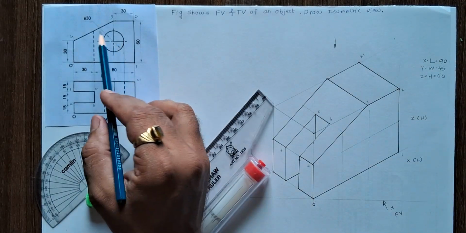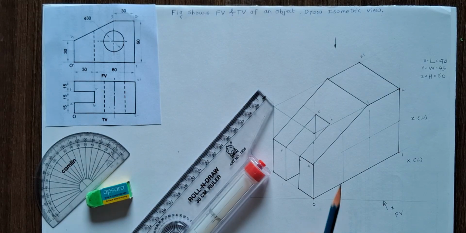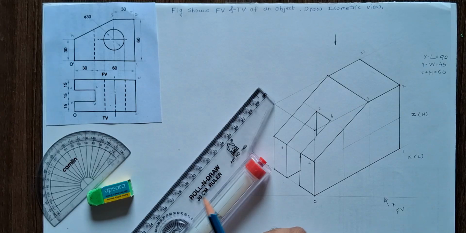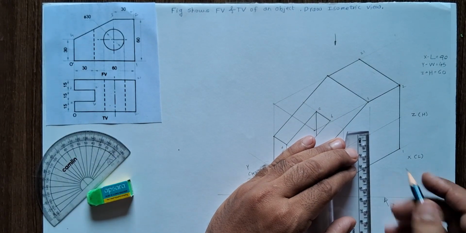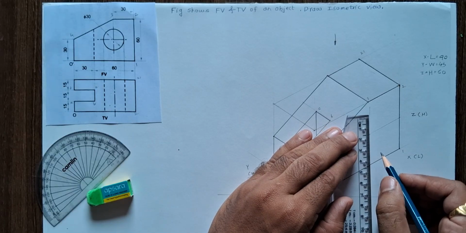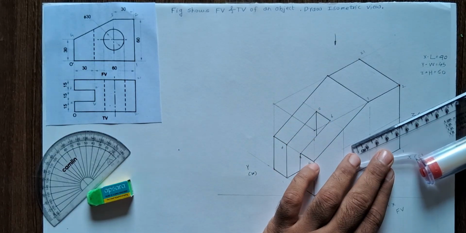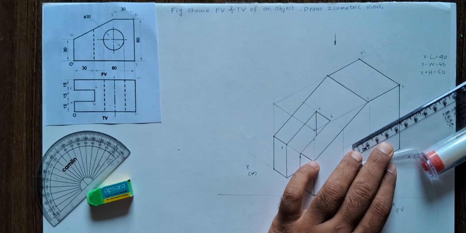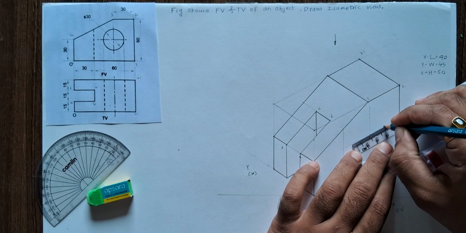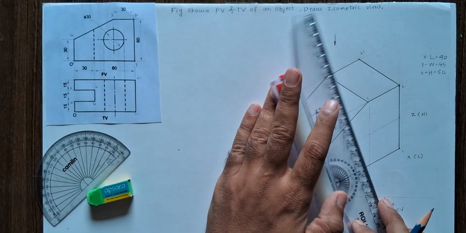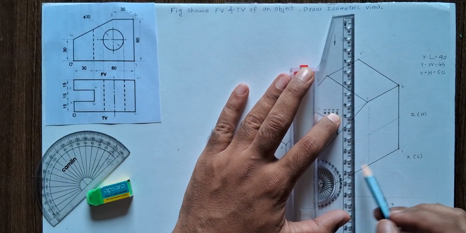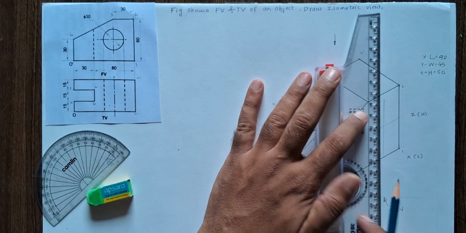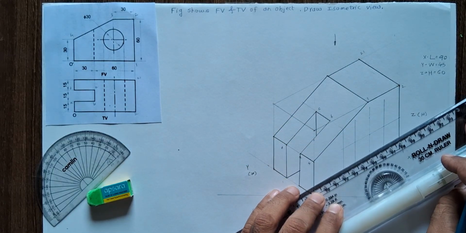Now the circle diameter is 30 mm, so we require a rhombus of dimension 30 by 30. The diameter is 30, so from the center line, draw 15 mm distance, 15 mm. So for a circular hole or circular section, we require a rhombus. Now make a rhombus here. Using a ruler, draw a vertical line, and draw a horizontal line which is passing through this point.